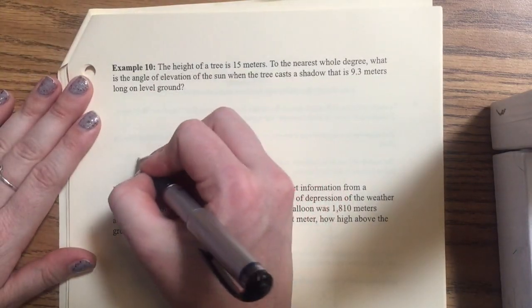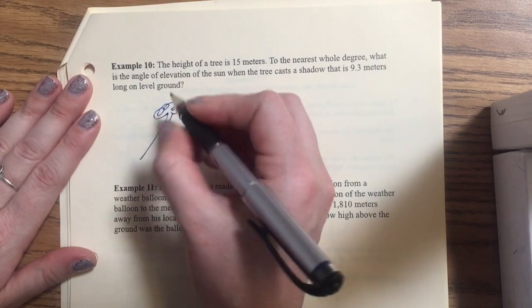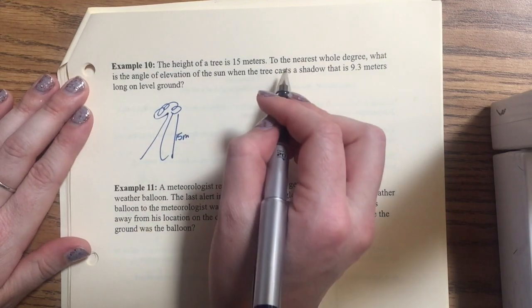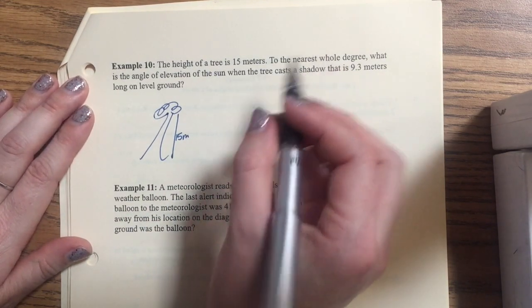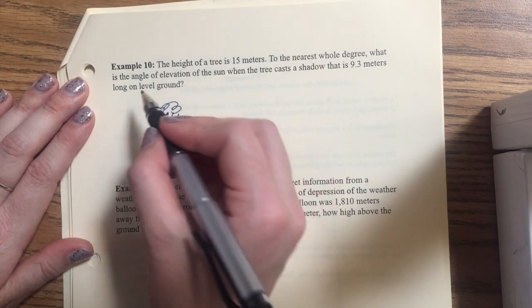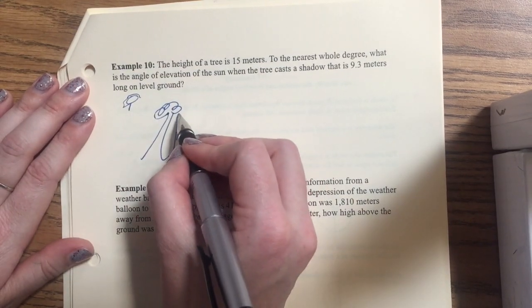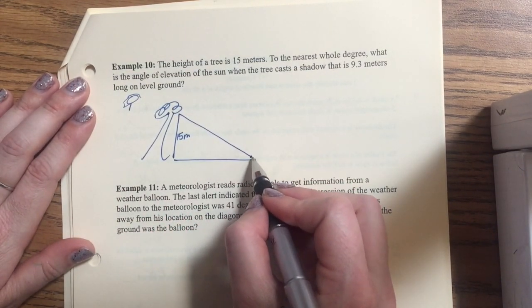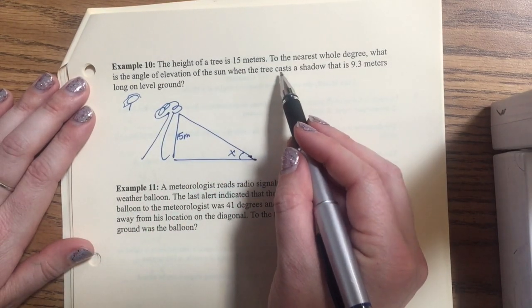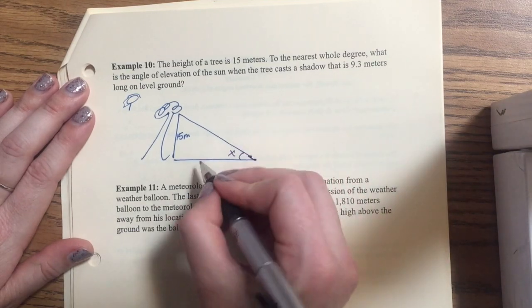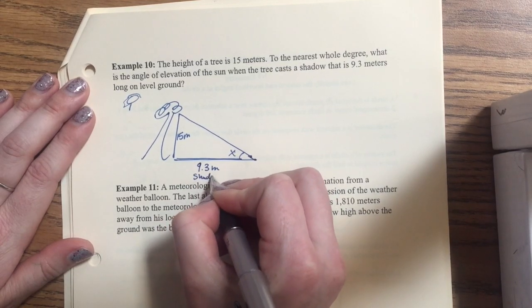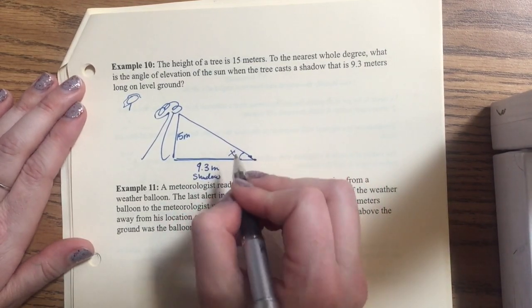Example 10, the height of a tree is 15 meters. To the nearest whole degree, what is the angle of elevation of the sun when the tree casts a shadow? So here's the sun, cast the shadow. Angle of elevation would be looking up. The shadow is 9.3 meters long. Here's the shadow. They want to know the angle of elevation.